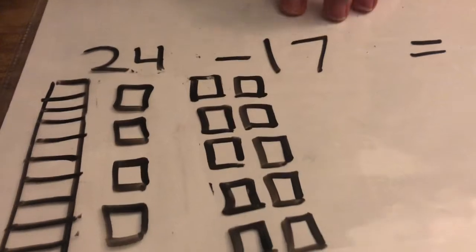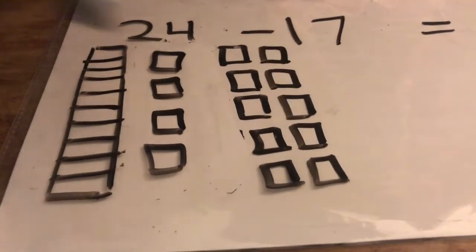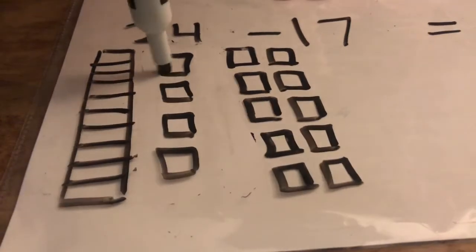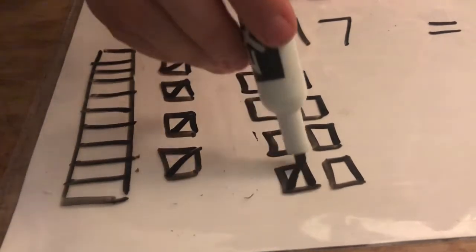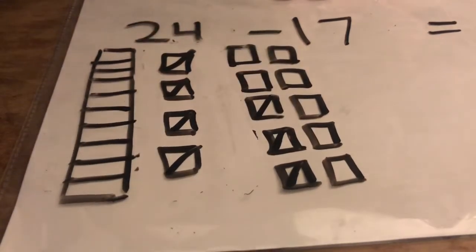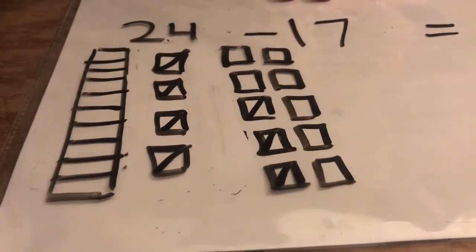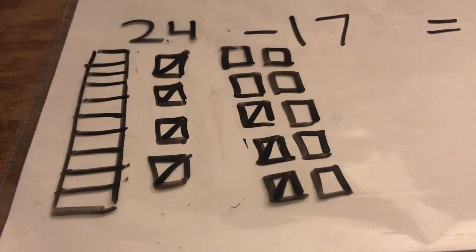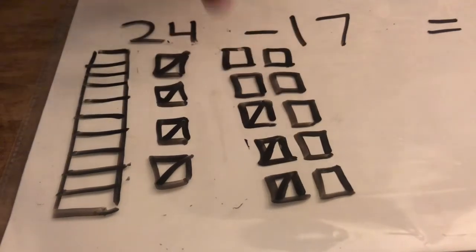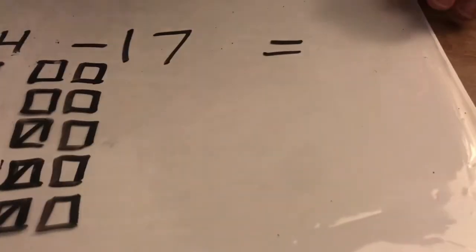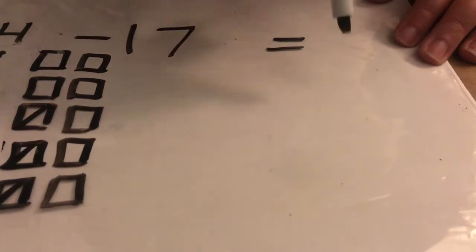Now we can take away 7 ones because what's in the ones place is a 7. We're going to take away 7 ones. Let's see. 1, 2, 3, 4, 5, 6, 7. Okay, how many ones do we have left? That's the number that we know goes in the ones place. How many ones are left? 1, 2, 3, 4, 5, 6, 7. 7 ones are left. So we are going to write that right here.